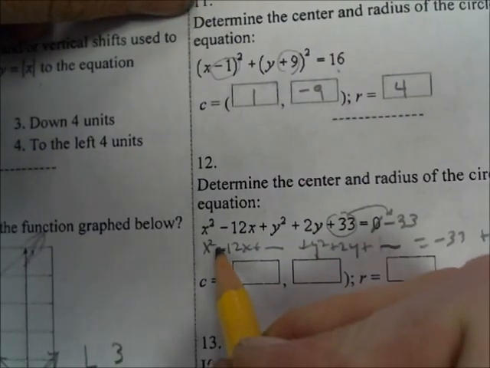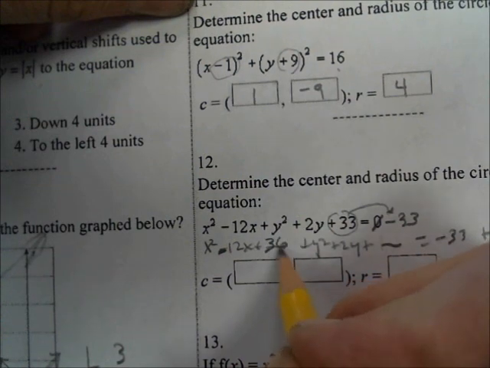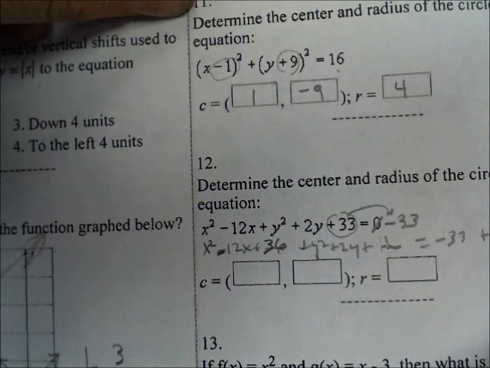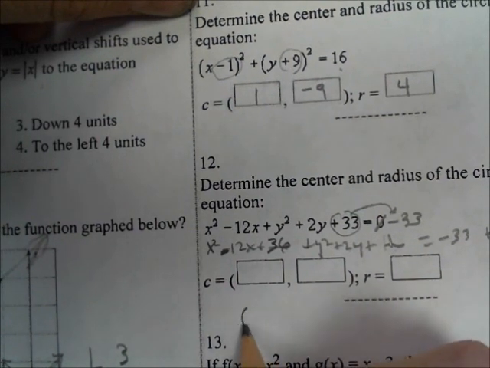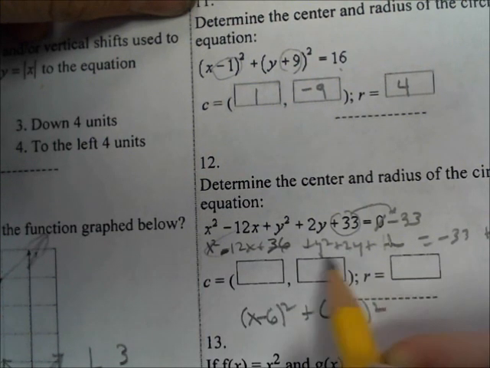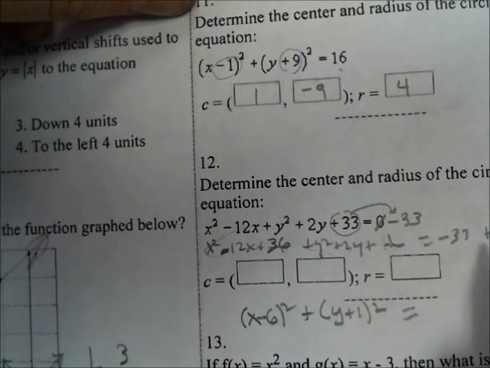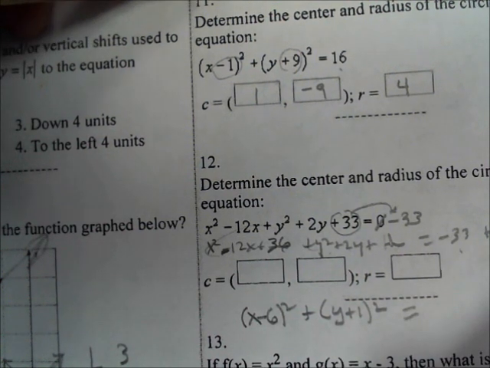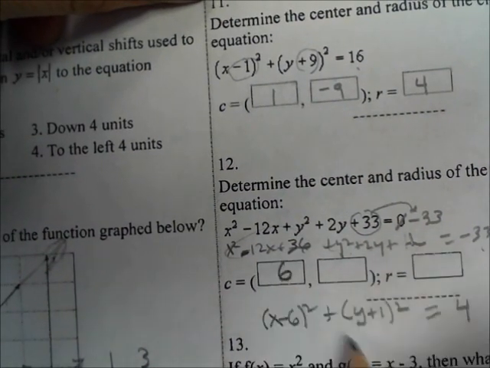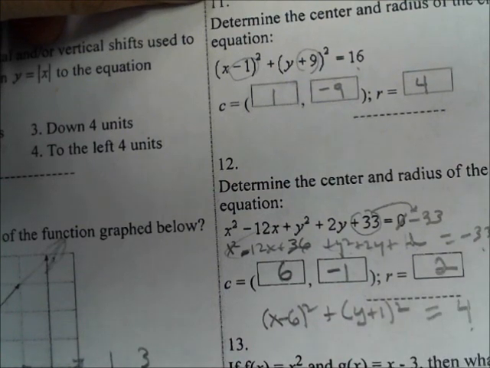So half of b is 6, and 6 squared is 36. So you add 36 to both sides. Half of 2 is 1, so you add 1 to both sides. And then when you factor this, it'll become x minus 6 squared, that's the x part, plus y plus 1 squared, that's the y part, is equal to negative 33 plus 36 is 3, and 3 plus 1 is 4. So the center is at x equals 6 and y equals negative 1, and the radius is the square root of 4, which is 2.